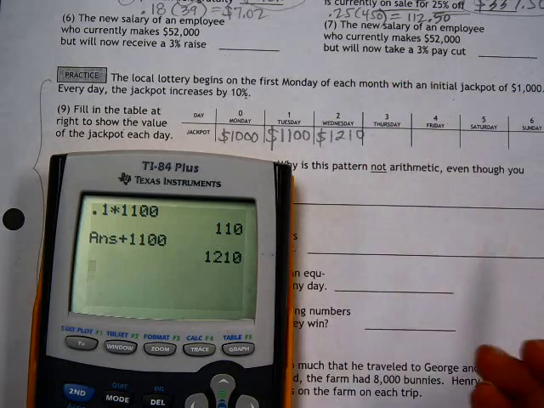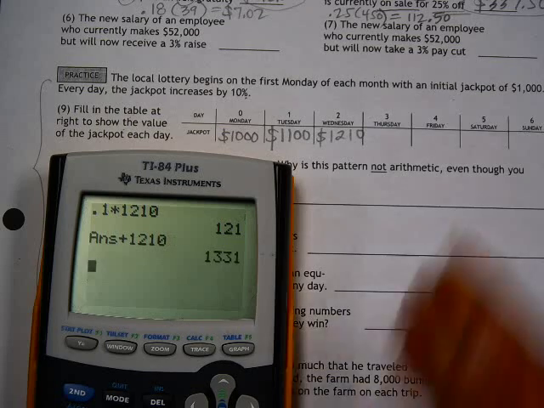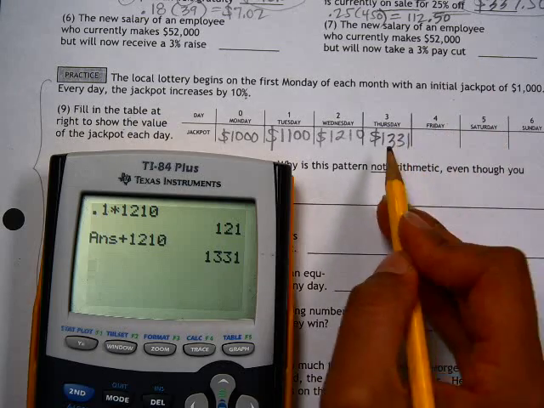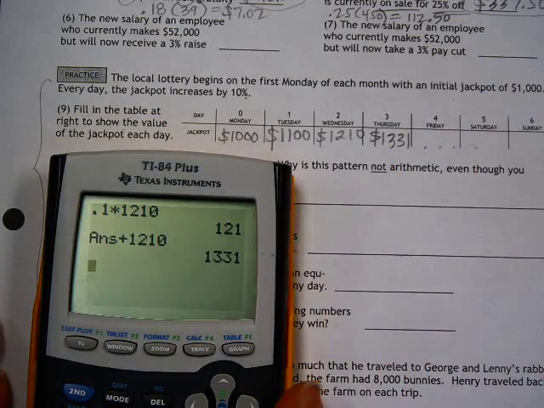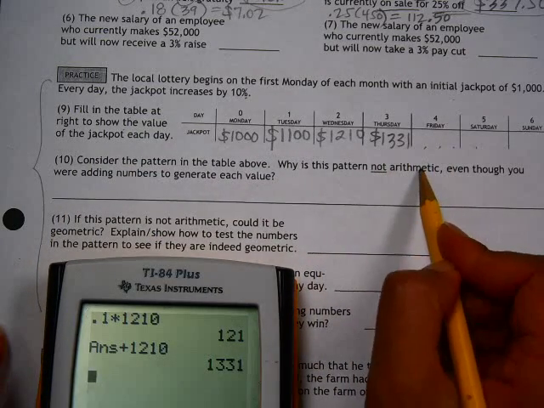Okay, and then you repeat that process. So for Thursday, we want to know 10% of 1,210, and then we need to add that amount to the amount from Wednesday to get Thursday's amount. Okay, so if you keep repeating that, taking 10% of the day before and adding it on, you can complete this table. So considering this pattern, why is this pattern not arithmetic?